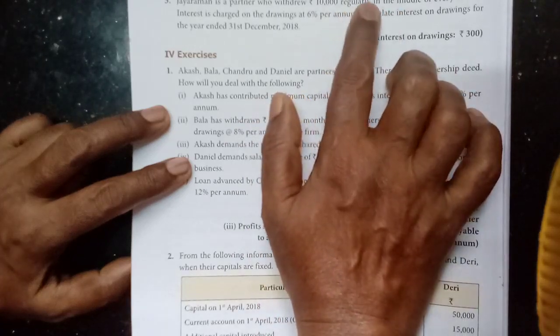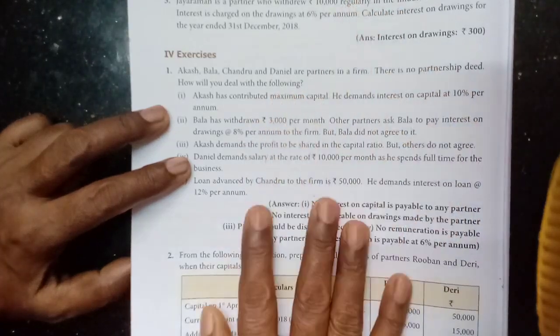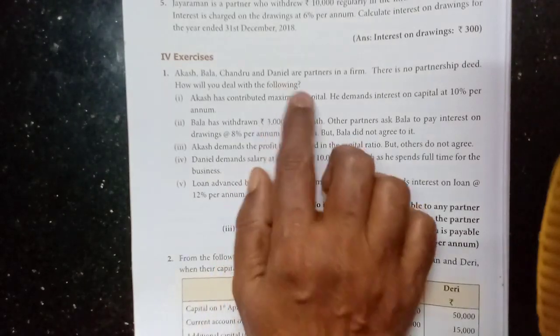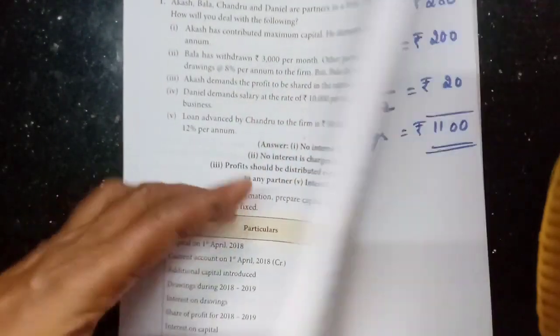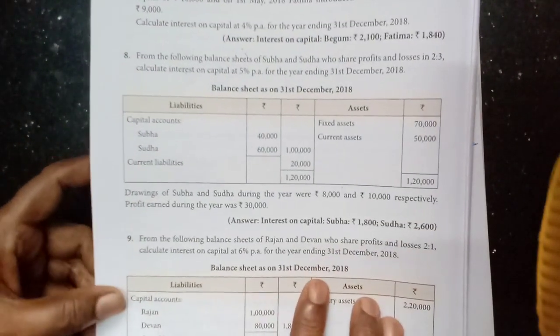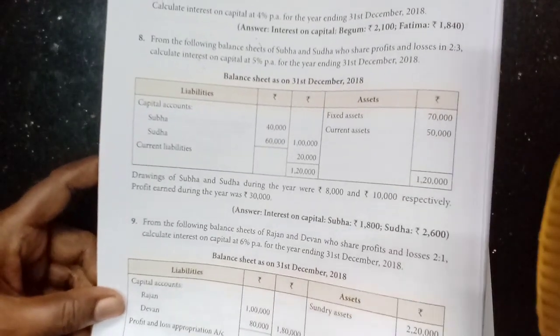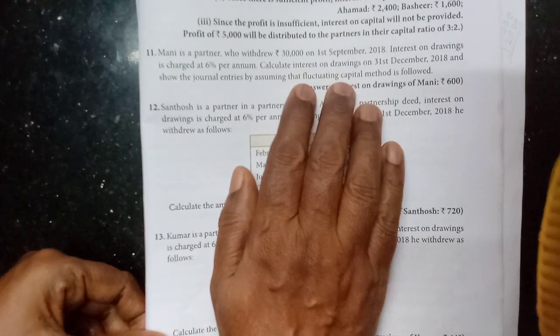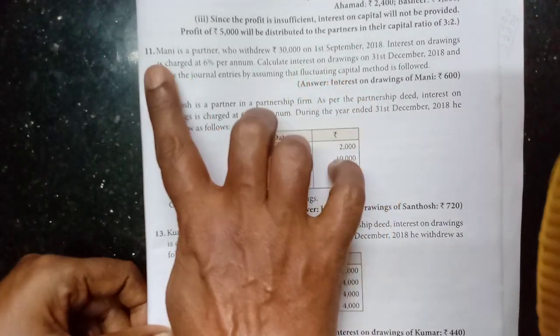This one we have not yet come across. That interest on drawings, the other method. Now exercise 1, 2, 3, 4. Everything we have completed up to this 9. Up to 10 we have completed. Isn't it, students? So now 11.